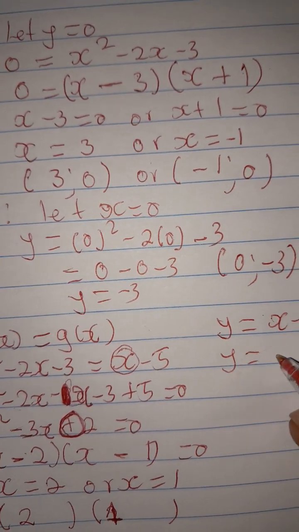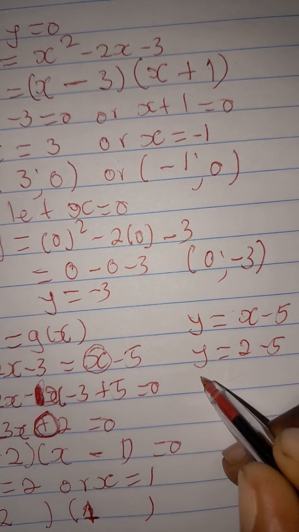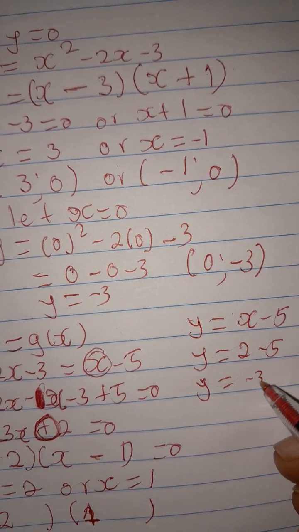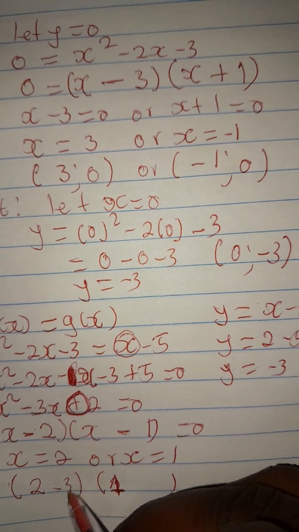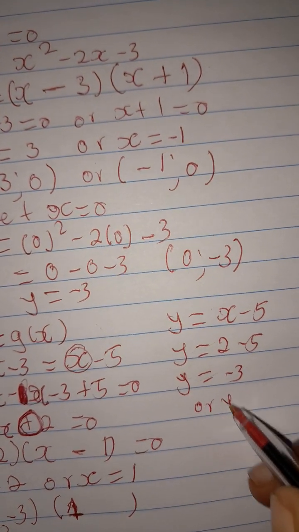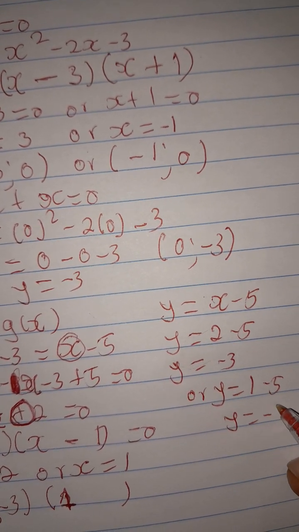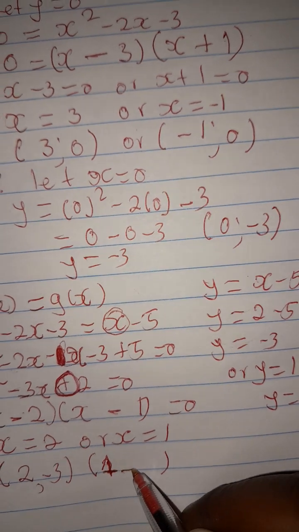So let's start with 2. 2 minus 5, that's minus 3. So we're going to have 2 and negative 3. The other one, let's substitute 1: 1 minus 5 will be minus 4. So 1 and negative 4.